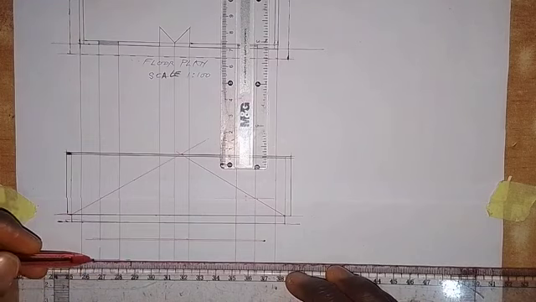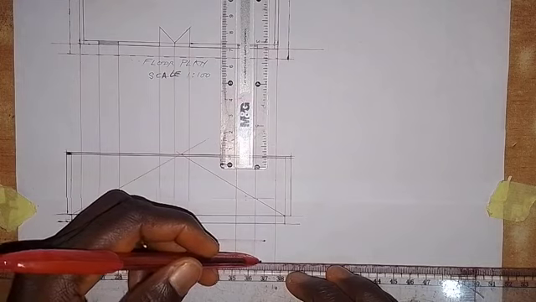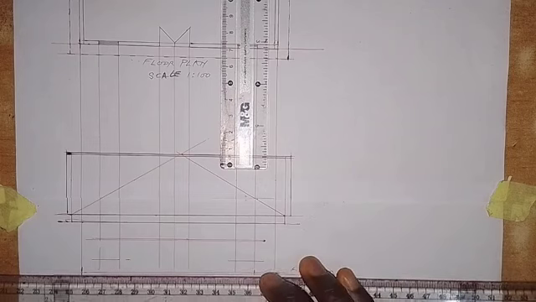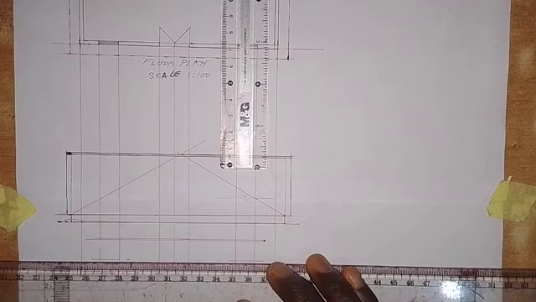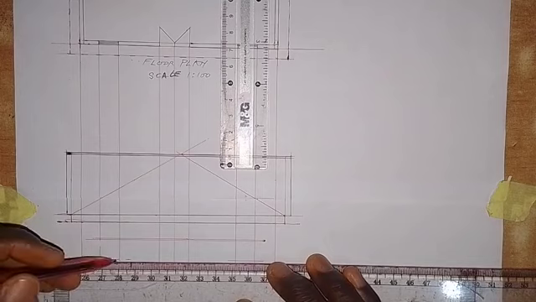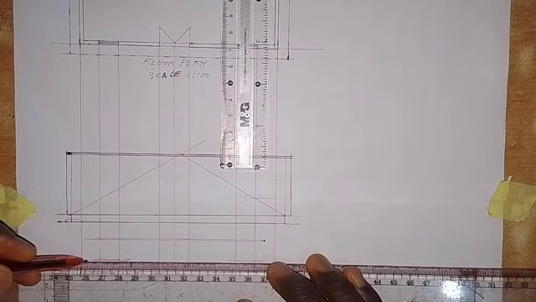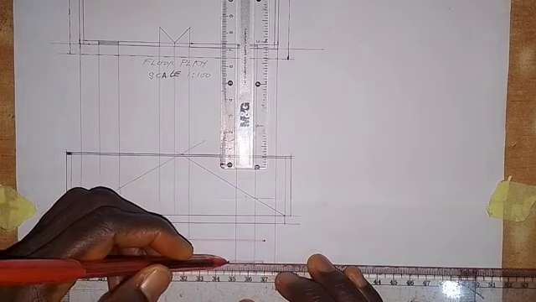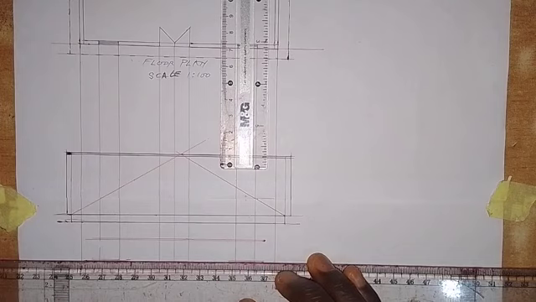On this side we have a window here, and we also have a window on this side here. Then I'll come down by 1 millimeter. I'm not going to take the measurement, I'll just draw like this. On this side also draw like this. Okay, so that's what we have there.